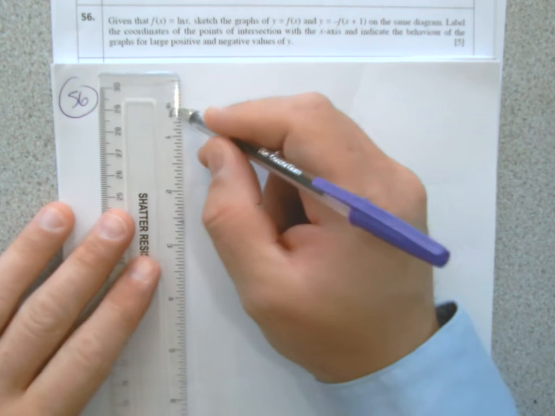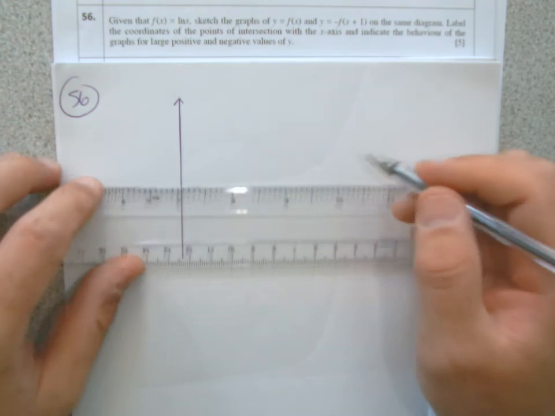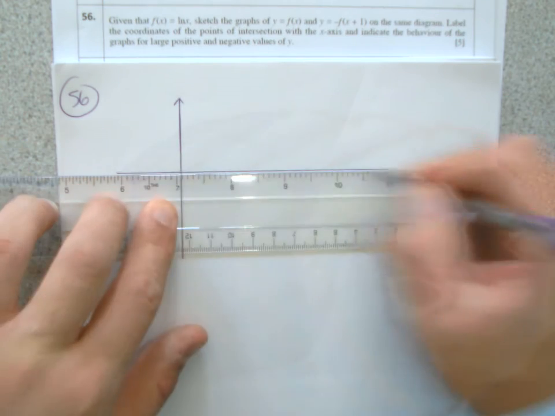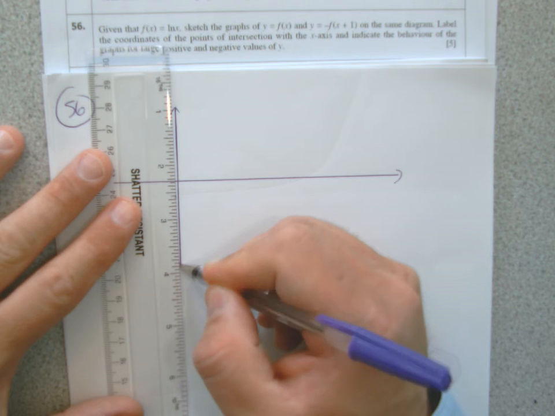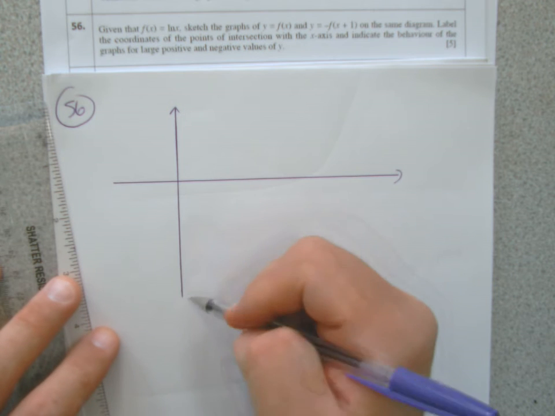Q56. f of x equals ln x. Sketch the graph of f of x and of minus f of x plus 1. Well, if I first of all focus on ln x, remember what ln x looks like. We did see it before. It's the reflection of y equals e to the x in the y equals x line, because they're inverse functions. But this is what it is.